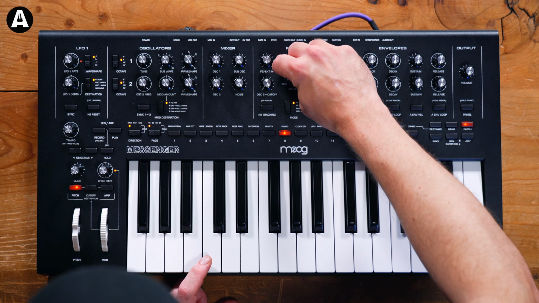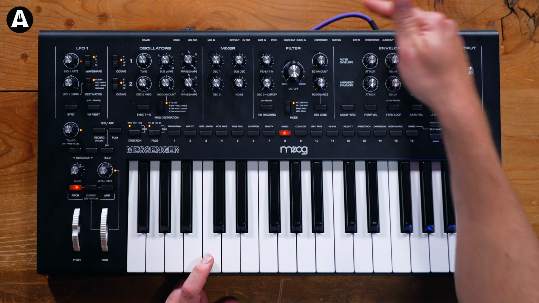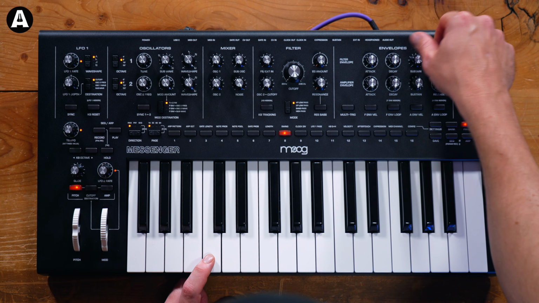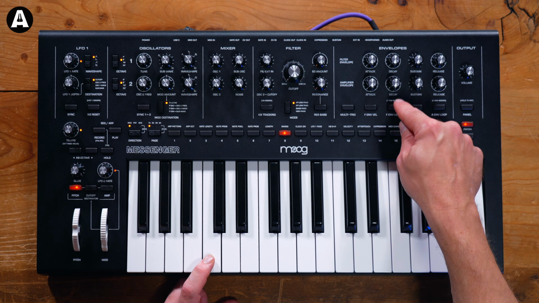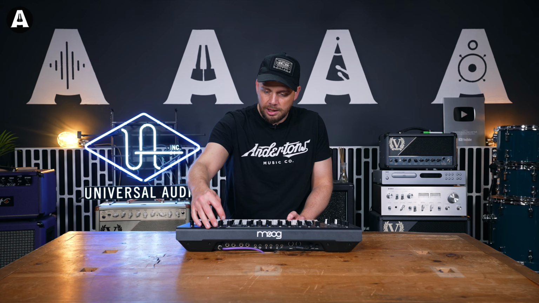Gonna turn the filter cutoff down, send that white noise with the EG amount, envelope amount, to the filter envelope, and then I've got all of these turned down. I'm gonna turn filter envelope loop on and see what happens. Gurgly gurgly.